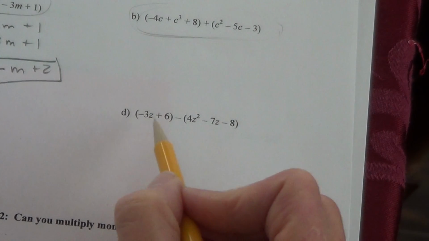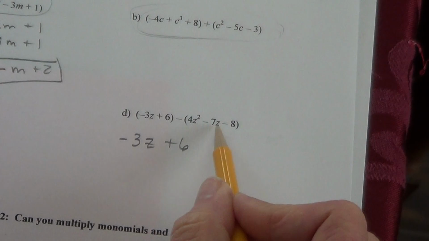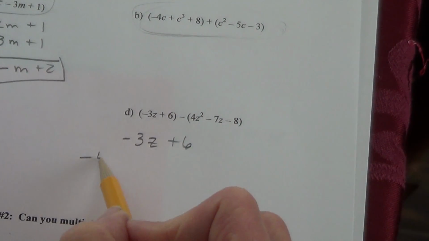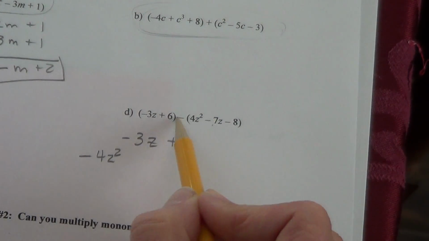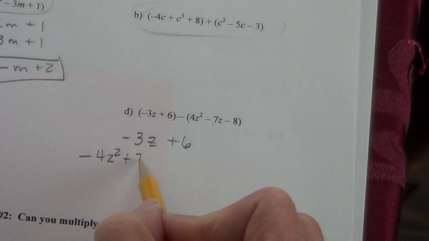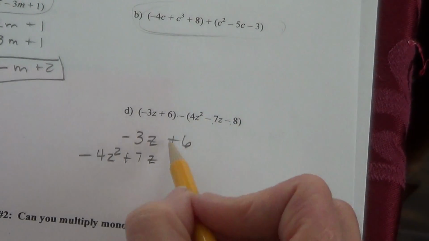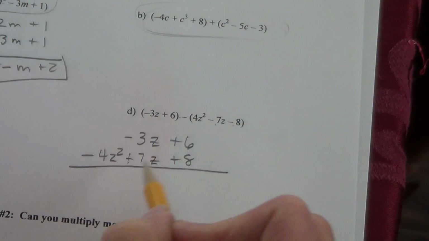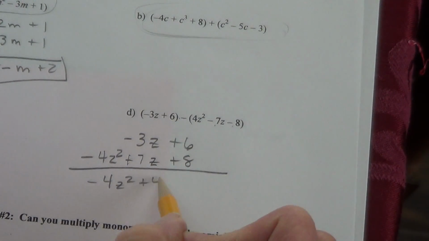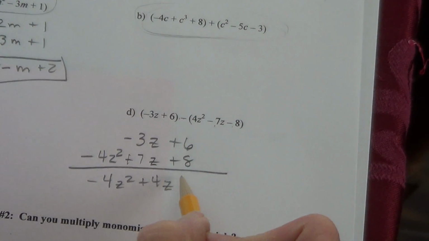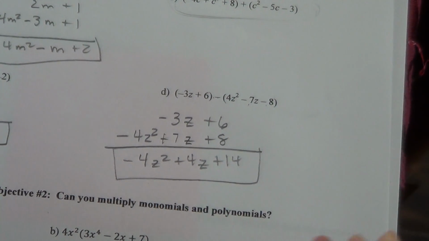On this one, you'd write down the first term, a negative 3z plus 6. Now change these signs as you write them in. So we have a negative 4z squared. That is a negative 7z, so we change the sign, make it a positive 7z. I'm sorry, it's not squared. It's a negative 8. We change the sign, so it's a positive 8. Now we add them. Negative 4z squared. 7 and negative 3 is a positive 4z. And 8 and 6 is positive 14. So that is a second degree trinomial.